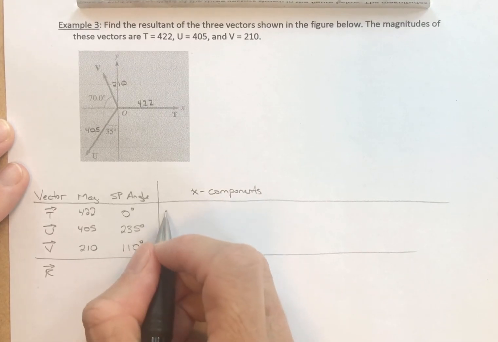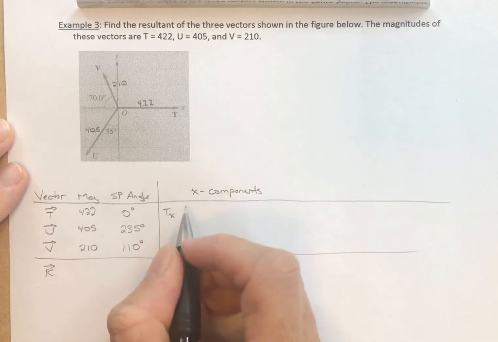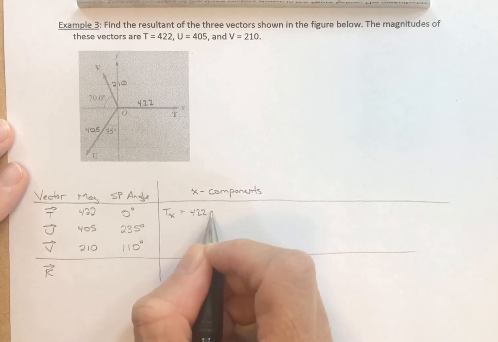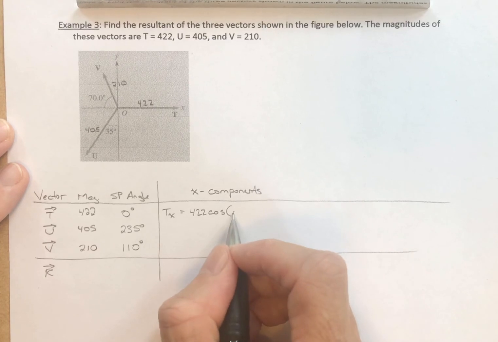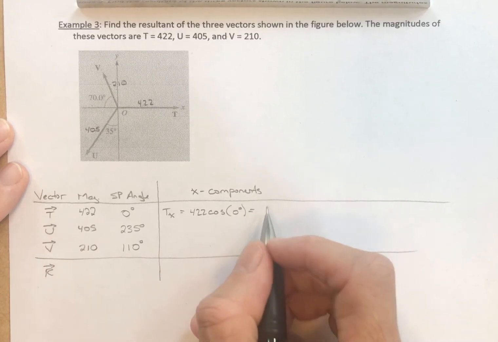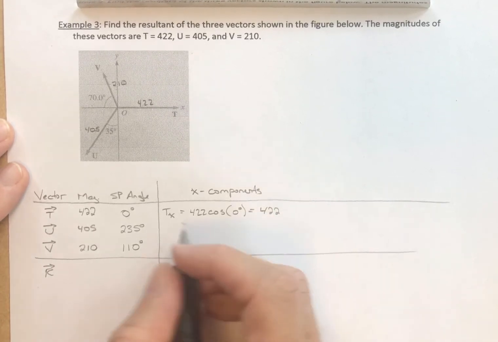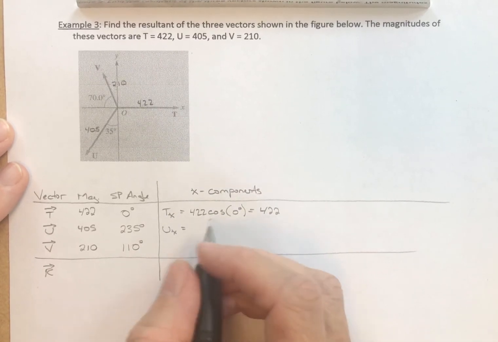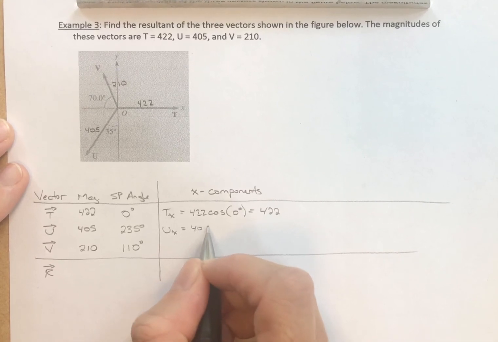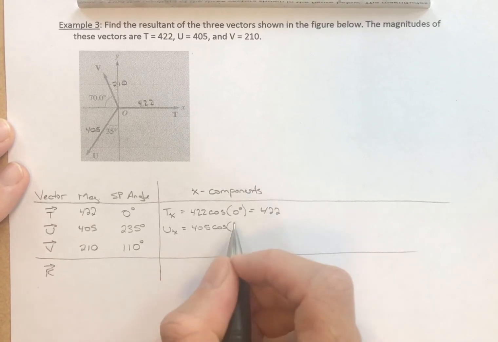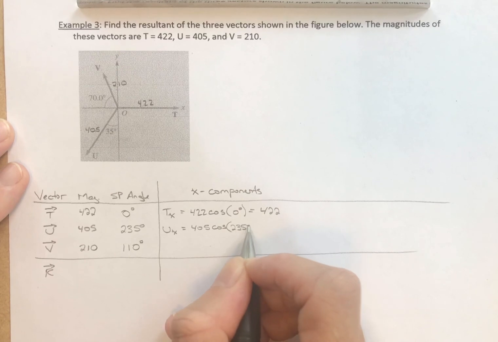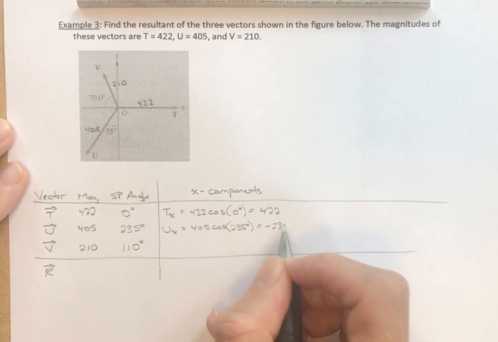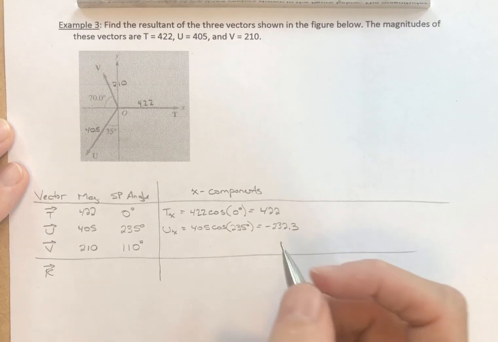Okay, well, the x component of the v vector, again, the x components are the cosine, so the magnitude times the cosine of the standard position angle. In this case, we get 422. The x component of the u vector, magnitude times the cosine of the standard position angle, gives us a negative 232.3 if you pull out your calculator.